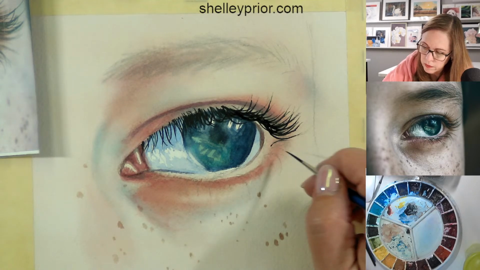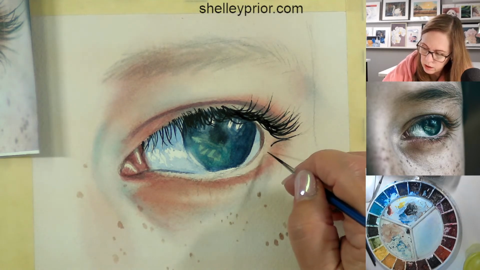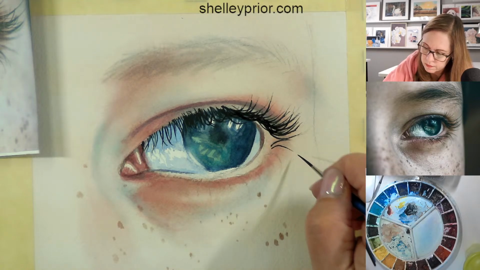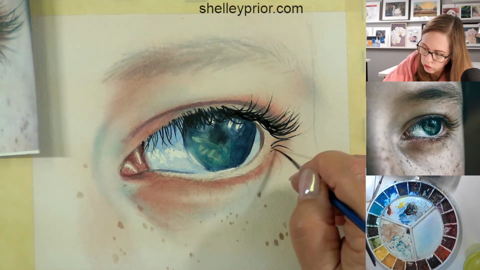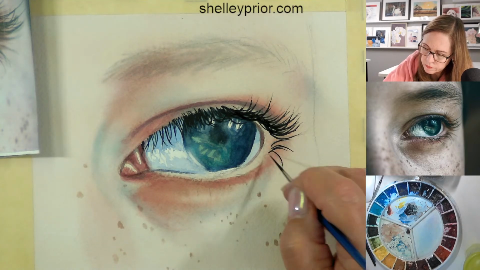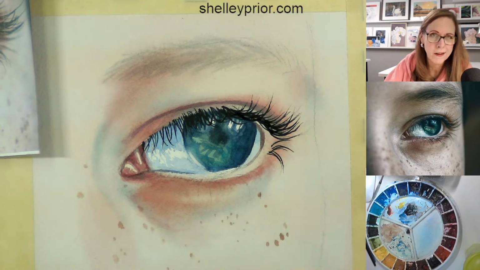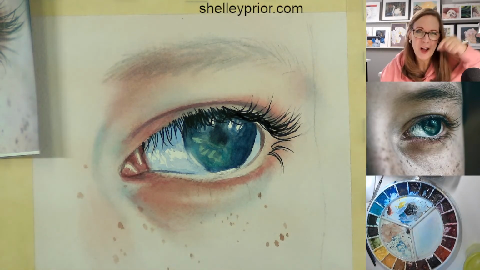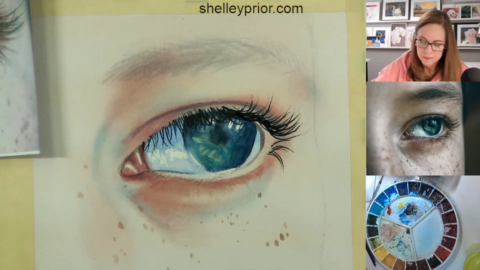And then the lower lashes. And they're not coming from the eyeball. Very important to note that they do not come from the eyeball. You've all seen it, right? Somebody who's painted eyelashes that come out of the eyeball. They don't.